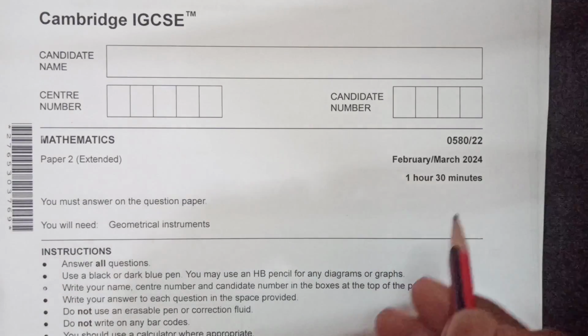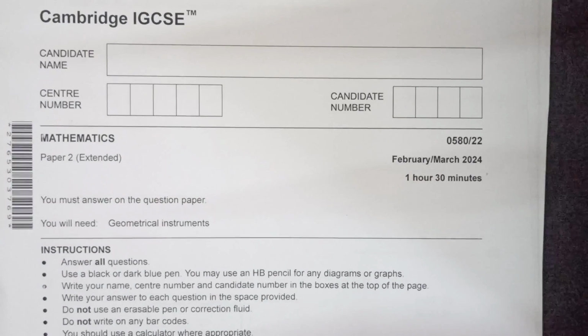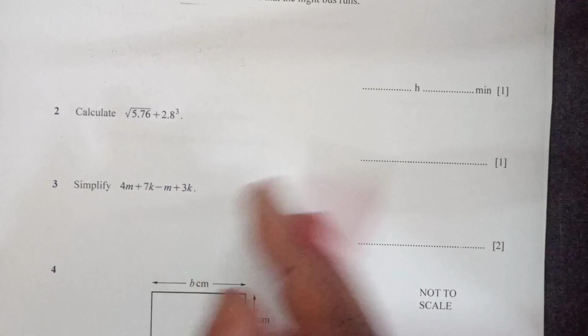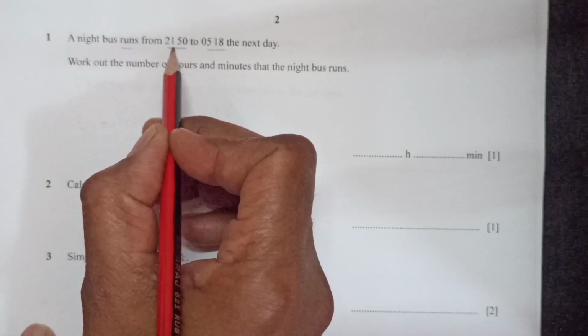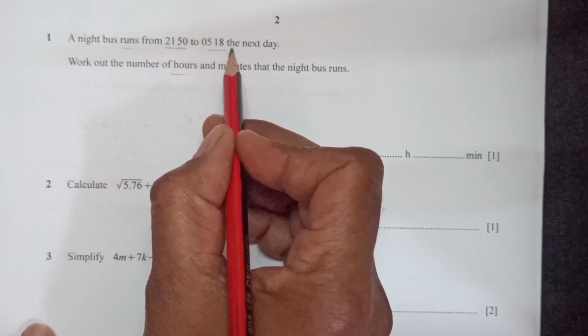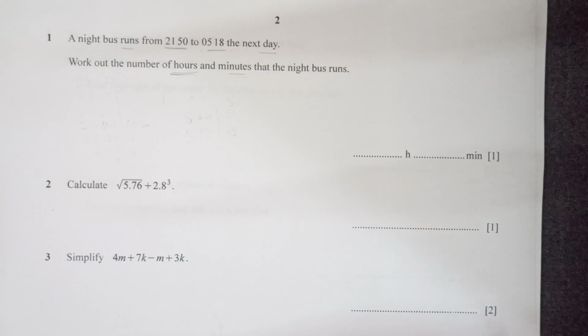Today we are going to go through Cambridge IGCSE Feb March 2020 paper 2, right? So let's start. First question that I have here: a night bus runs from 21:50 to 5:18 the next day. Work out the number of hours and minutes that a night bus runs, right?